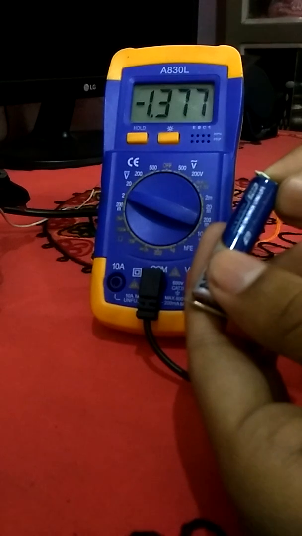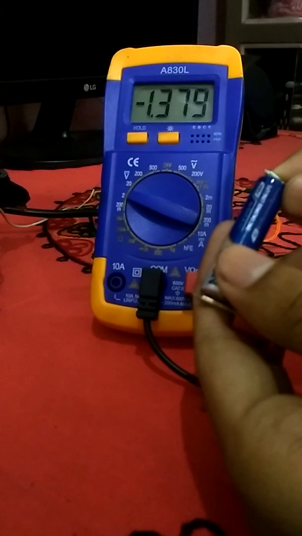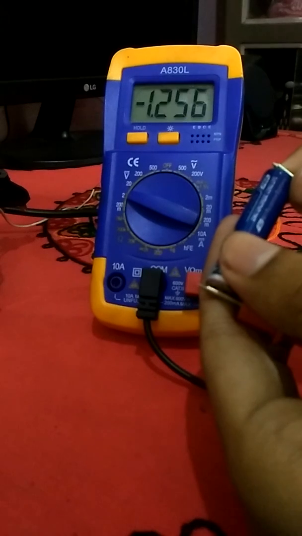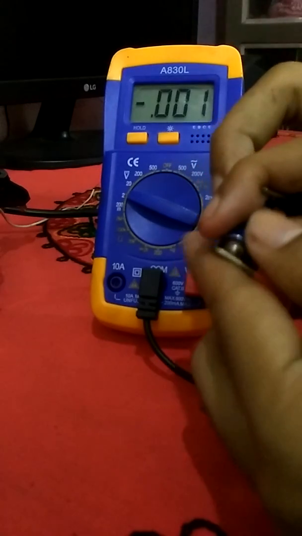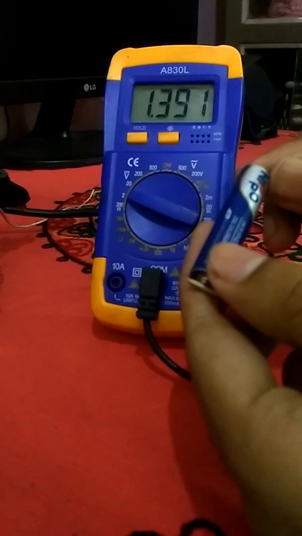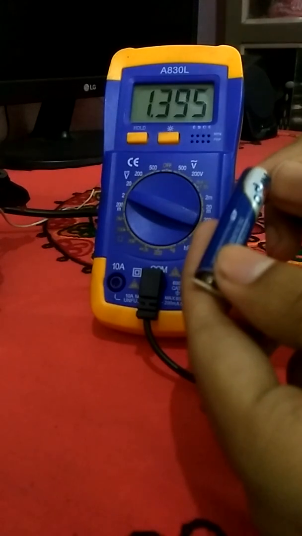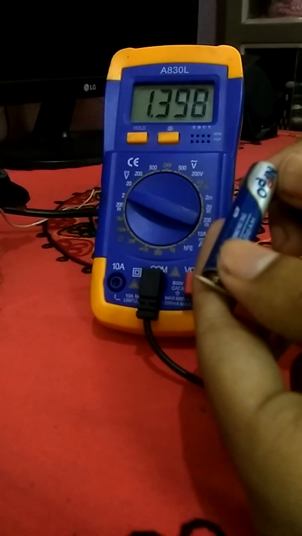We can see that the reading is minus 1.38 something. This is approximately 1.5, and we can understand that we connected the probes to the wrong terminals. So we rotate the battery and check it again, and we can see this is approximately 1.5 volt. So we can measure the direct voltage with the multimeter.